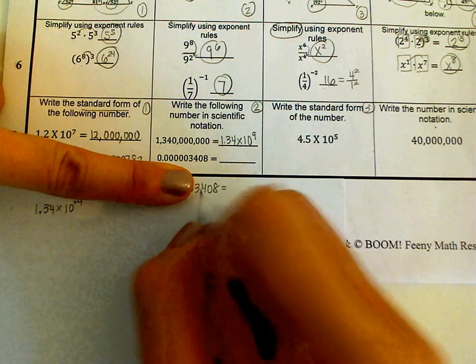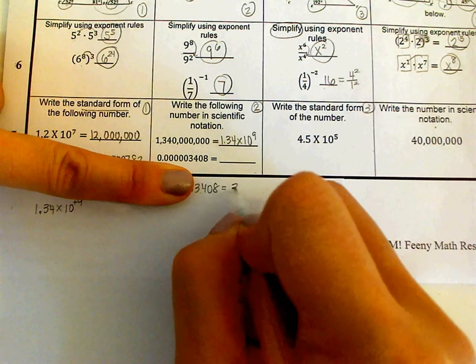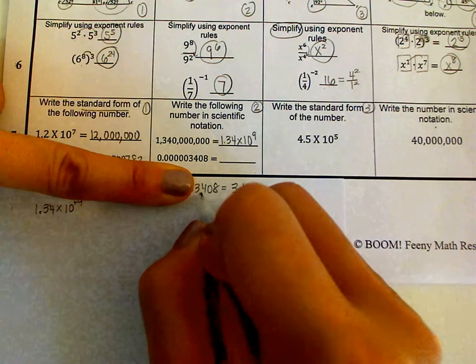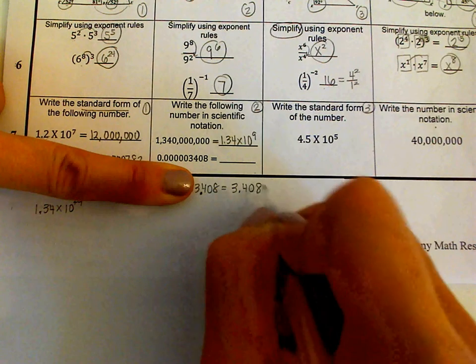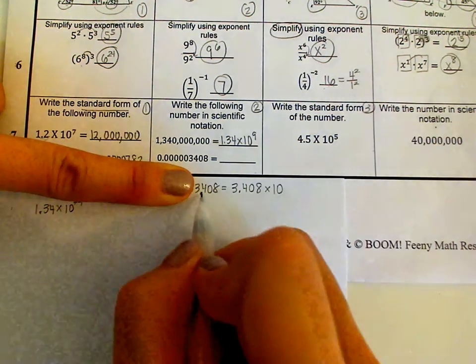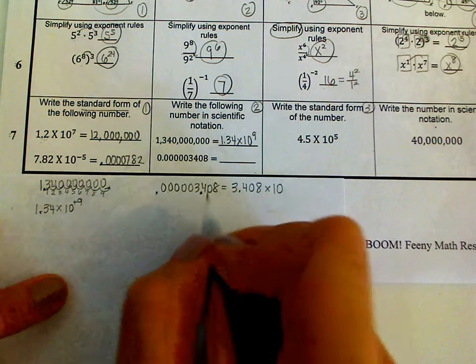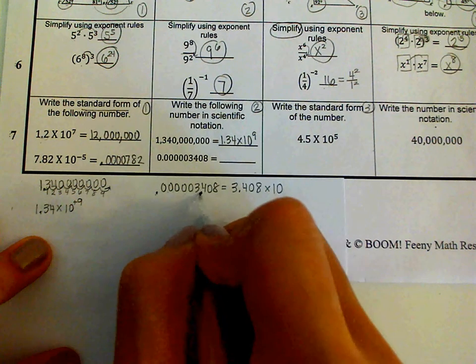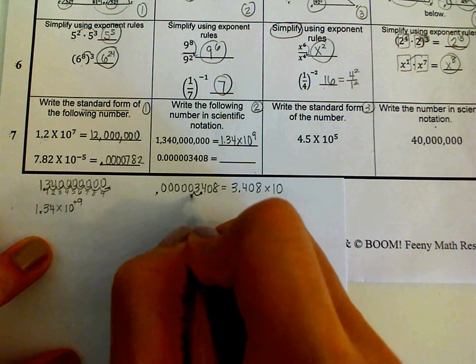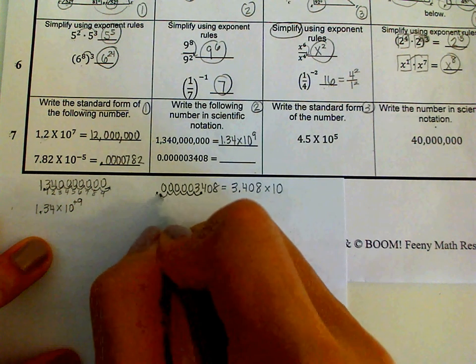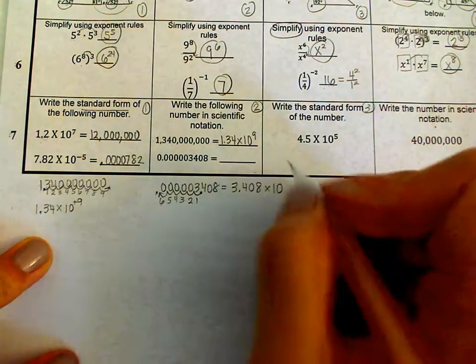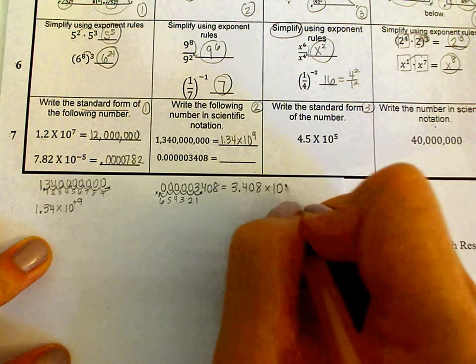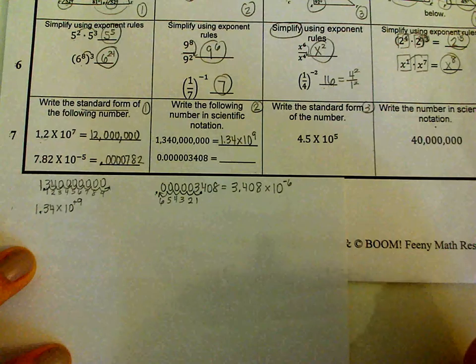Okay, so what you need to write is 3 point, the decimal should be here, 4, and then we got a 0, but there's an 8 that follows it, so I'm just going to write the rest of it. Now this is where it's supposed to be, but when you expand it out, it goes backwards. So you have to divide by 10. You go 1, 2, 3, 4, 5, 6. So you went to the left. So you're going to have to put 10 to the negative 6 to expand it out.